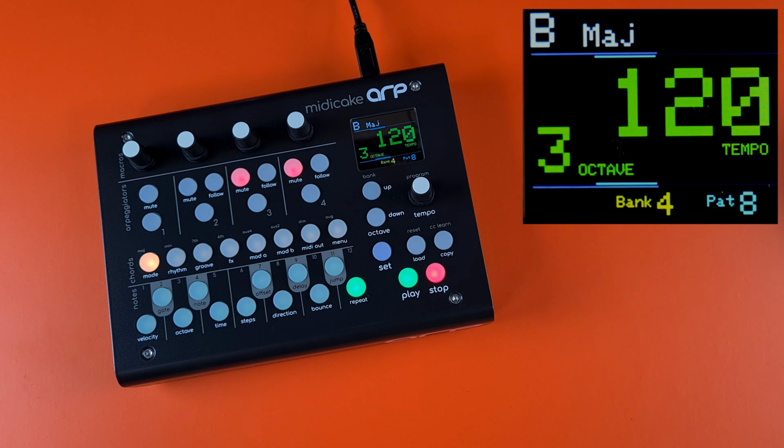Let's just go back to ARP 1 quickly, into set. And we now have 3 parameters. We have division, we have factor, and we have function. Now I'll start with division.